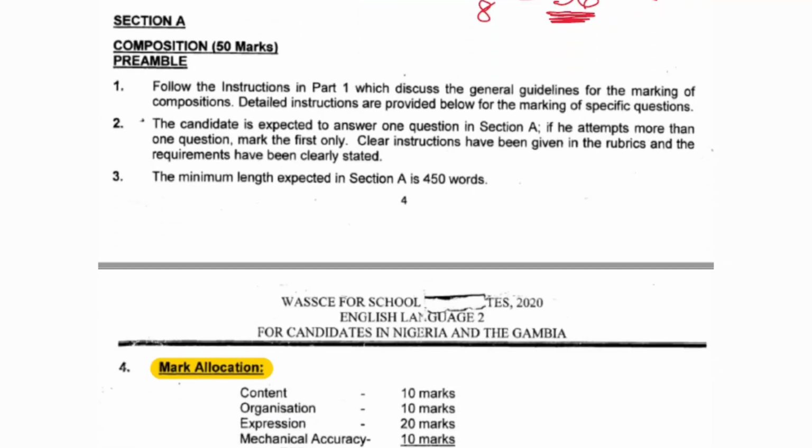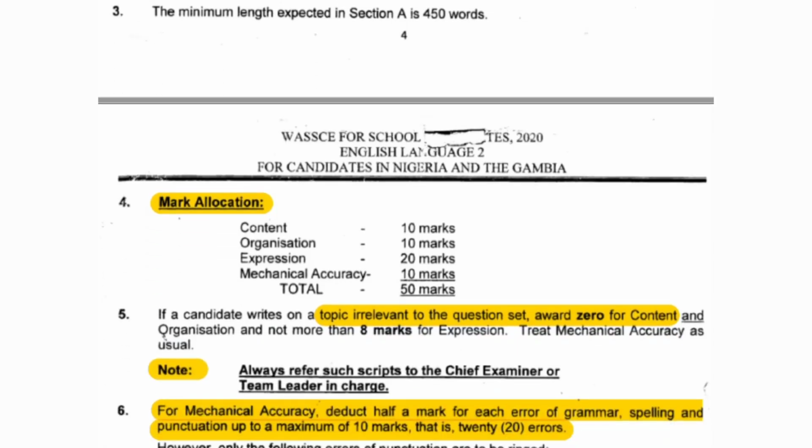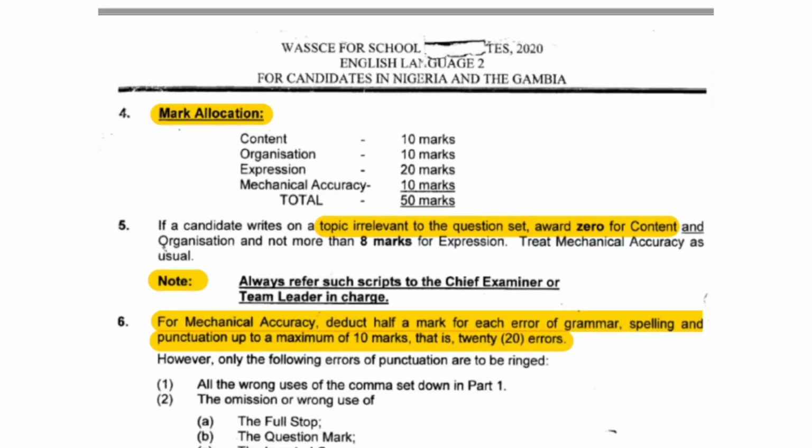So what I also want to draw your attention to is the mark allocation for the exam. It is just as given here. Okay, for the content you are going to have 10 marks. For your organization is 10 marks. For the expression is 20 marks, and mechanical accuracy is 10 marks. Now if you have made, like I used the example before, some 20 errors in your mechanical accuracy, that will mean half a mark will be deducted for each, multiplied by 20, that is a total of 10 marks. That means if you are making some mechanical errors, already you will lose all the marks apportioned to mechanical accuracy.